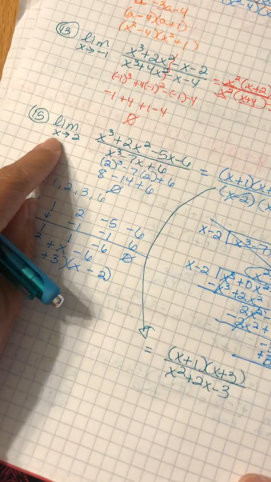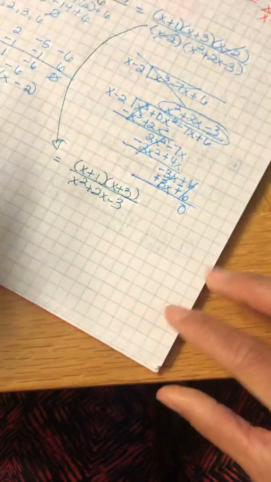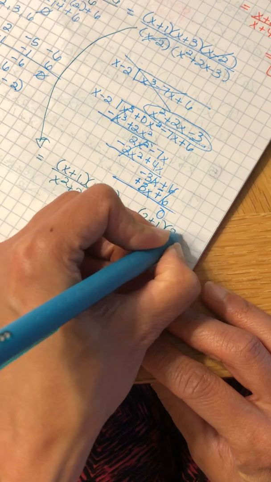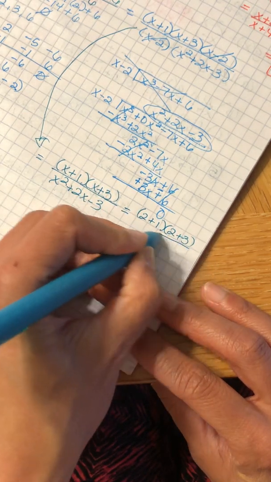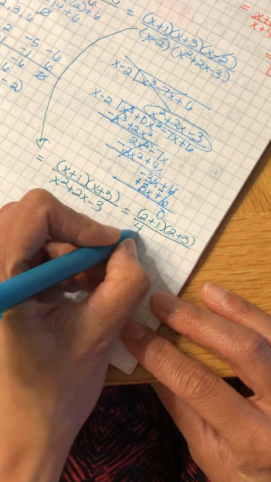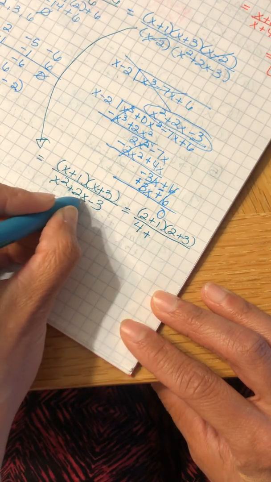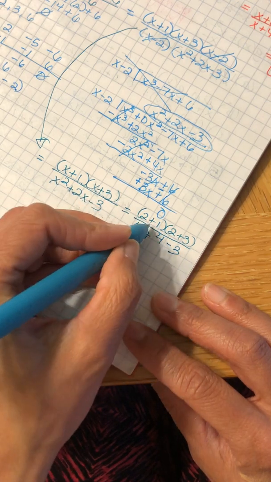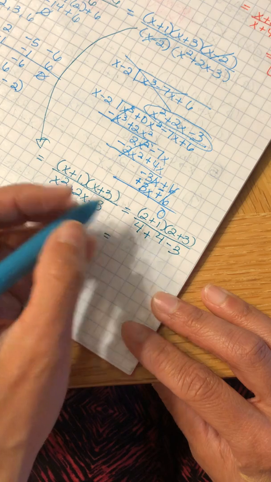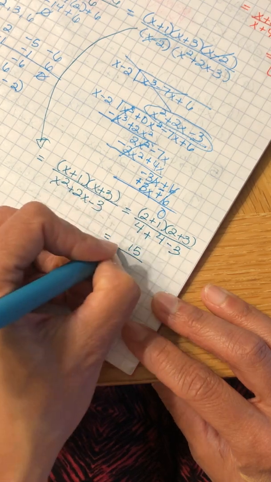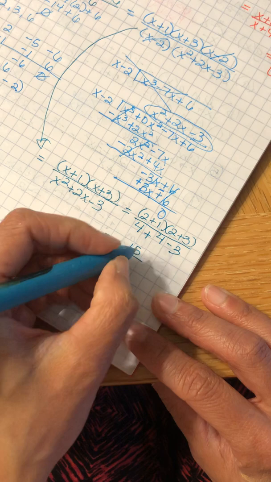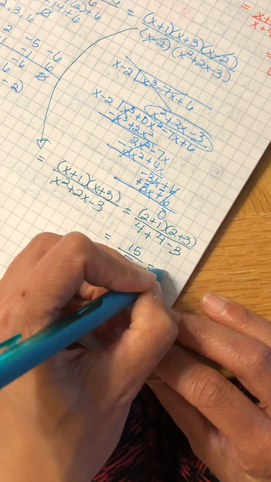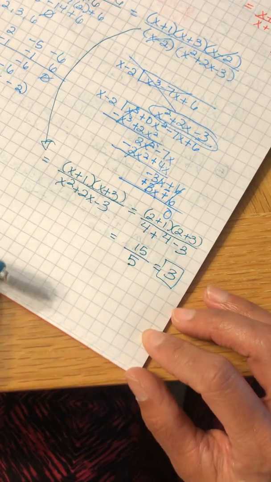What am I finding? I'm trying to find the limit as x approaches 2. So let's go ahead and plug in a 2. So 2 plus 1 times 2 plus 3 over 2 to the second power is 4 plus 2 times 2 is 4 minus 3. So let's see, 2 plus 1 is 3, and 2 plus 3 is 5, so 3 times 5 is 15. 4 plus 4 is 8, 8 minus 3 is 5, and 15 divided by 5 is 3, so the limit is 3.